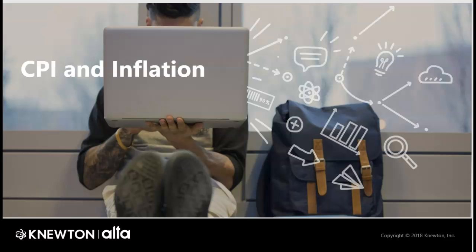Hello, and welcome to this lesson in quantitative reasoning where we're talking about consumer mathematics. We're going to talk about the Consumer Price Index and inflation. This is an application of percent change. This is an application that you will hear about in the news from time to time.